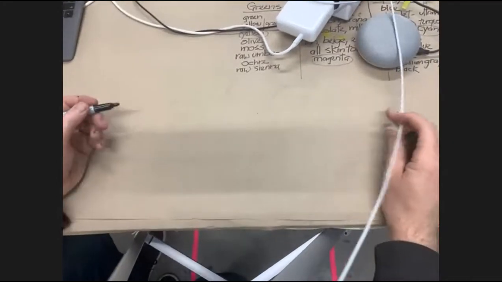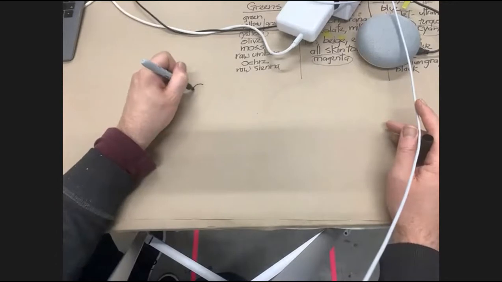Okay. So, we're going to talk about color systems now.